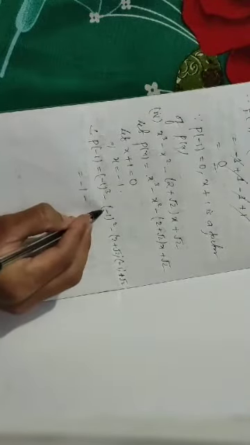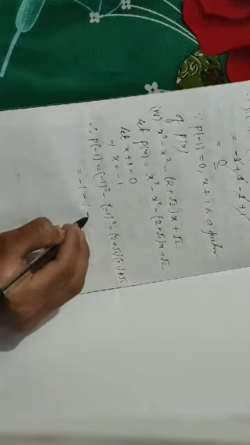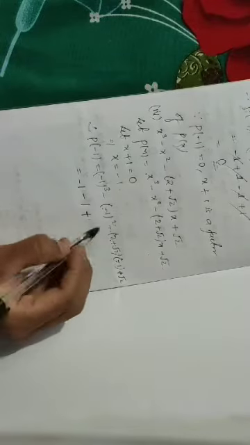So this is how much? Minus 1 cube is minus 1, as I already told you. Minus of minus 1 square is minus, so 1 square is 1. So minus of minus 1 means minus into minus is plus, so we are opening the bracket with plus, so 2 plus root 2 plus root 2, isn't it? So this is minus 1 minus 1 minus 2 plus 2 root 2 plus root 2, that is 2 root 2, right? So minus 2 and plus 2 will be cancelled, so 2 root 2. So p of minus 1 is 2 root 2.